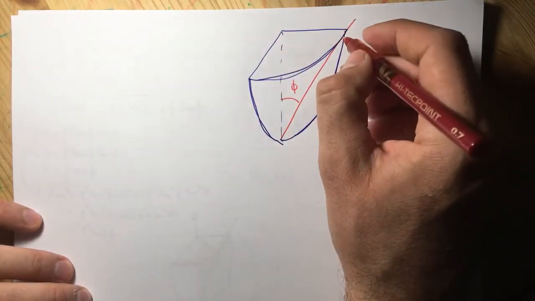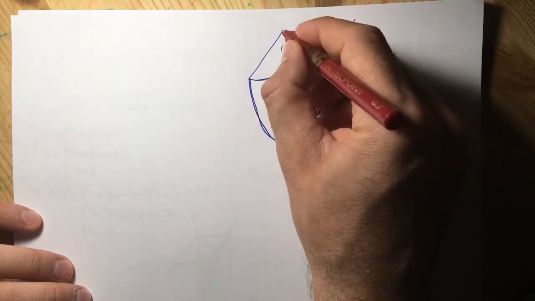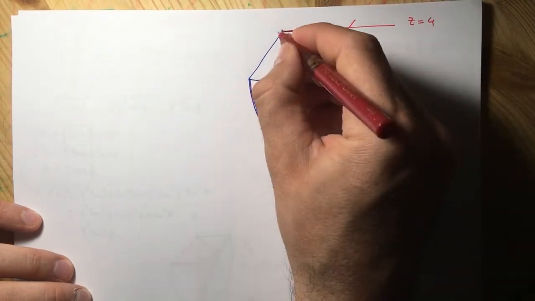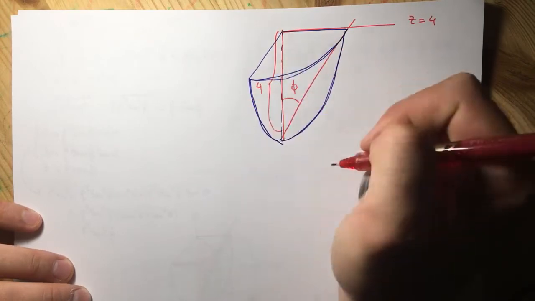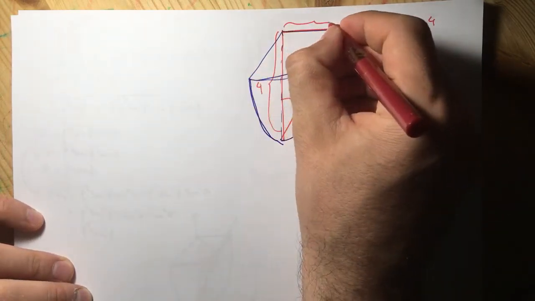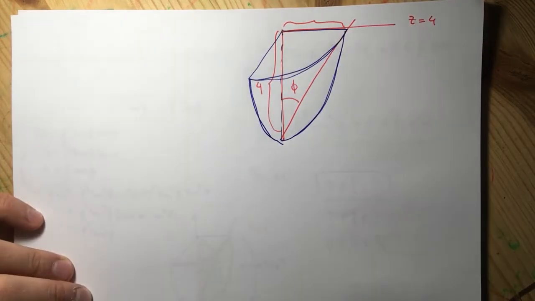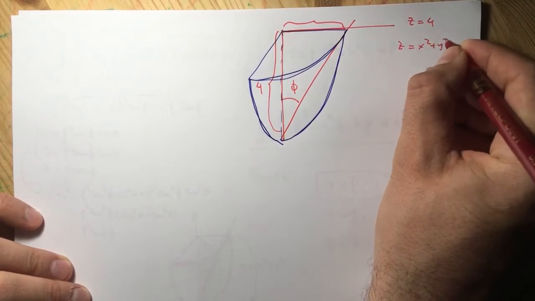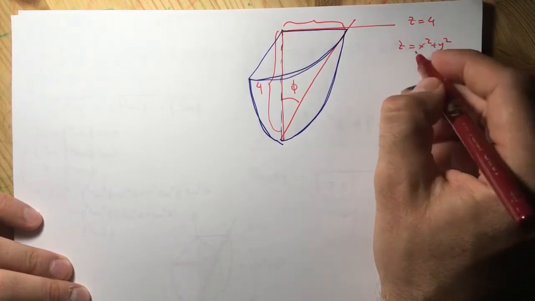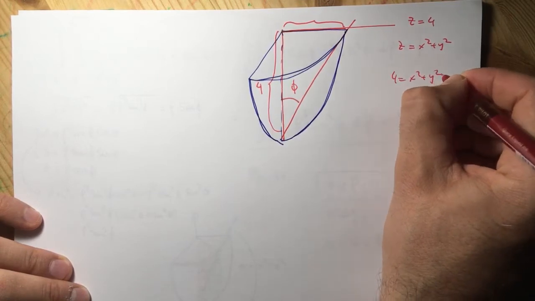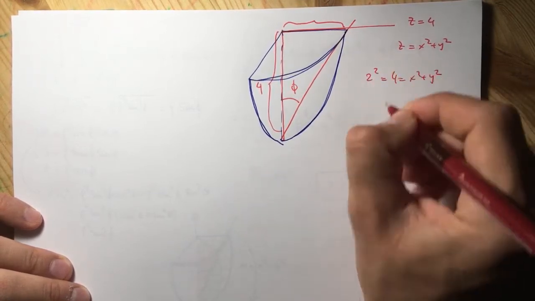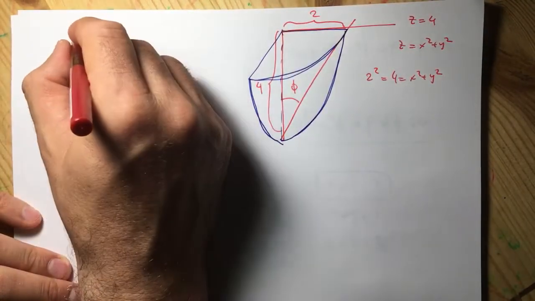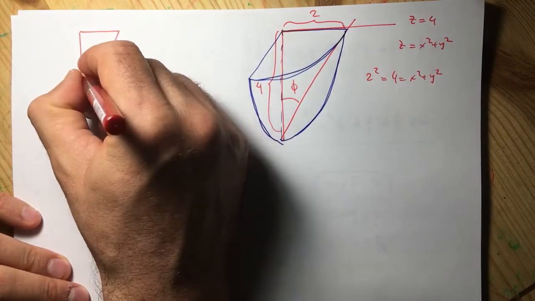As I said, you can observe this as a right angle triangle. This plane here is z is equal to 4, which means this length here is 4. How much is this length here? This length is where the paraboloid z is equal to x squared plus y squared meets the plane z is equal to 4, which means 4 is equal to x squared plus y squared. This is the circle with radius 2, which means that this length here is 2. Pull that aside and figure out what phi is.